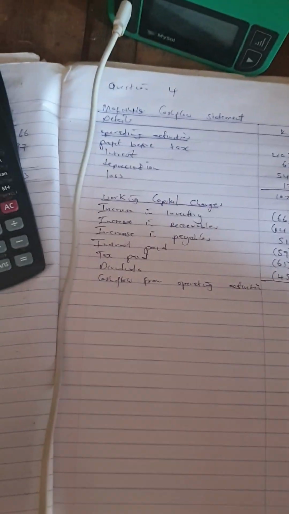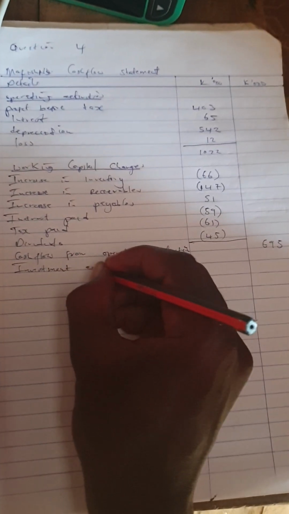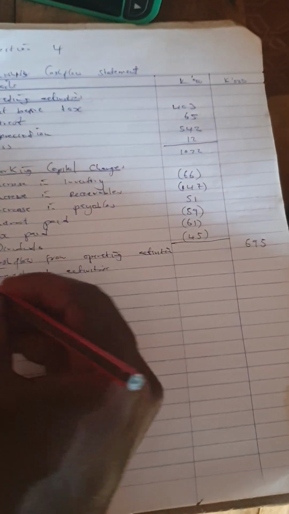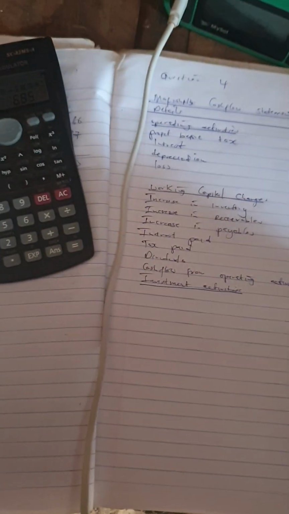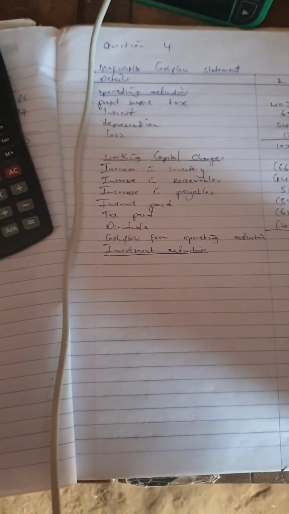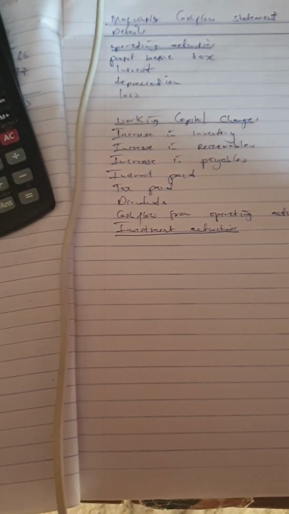Okay, then we go to our investment activities. Under investment activities, we're interested in the things to do with what is happening to our non-current assets. How much did we buy them? How much did we dispose? How much did we sell them? Was there any profit or not? Those are the things that we're interested in here. Remember the profit and loss we dealt with here, but now here we're talking about how much did we buy them? How much did we sell them? That's all. So first of all, we're going to start with the acquisition or purchases of non-current assets.